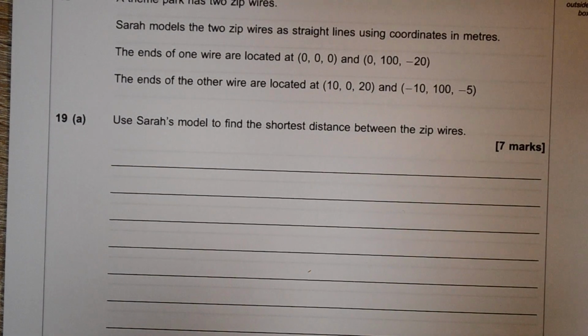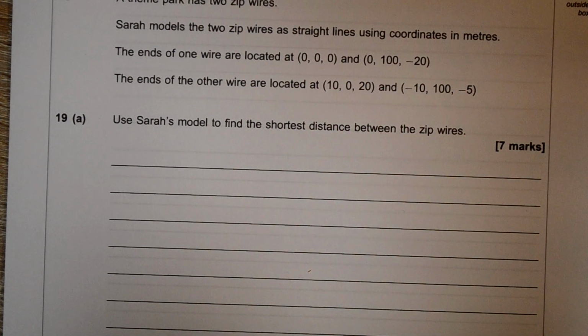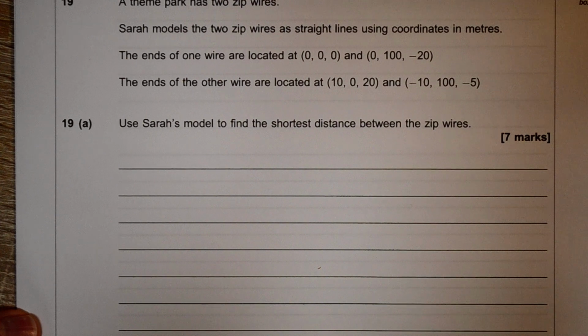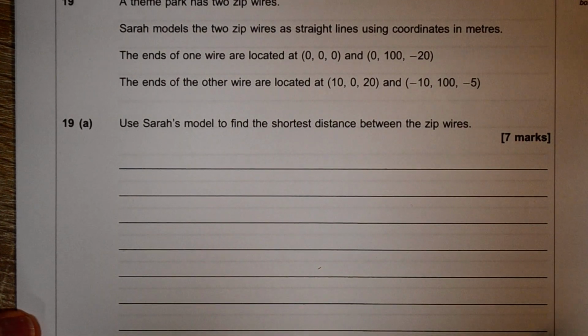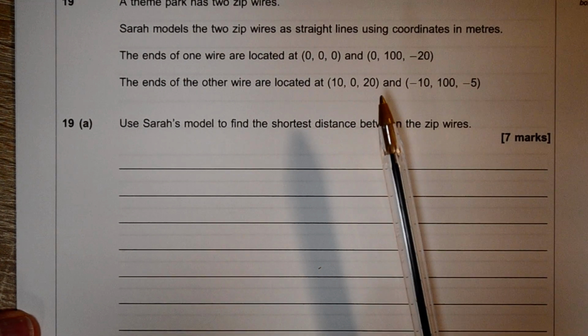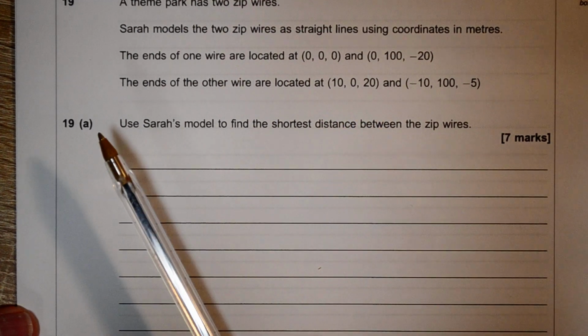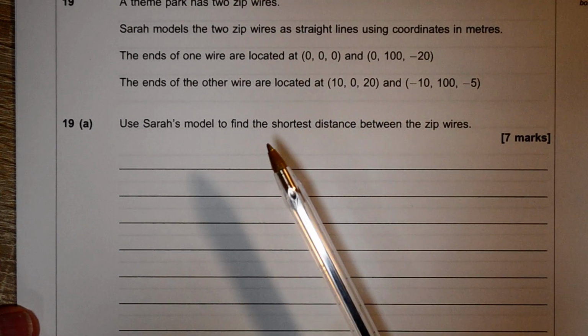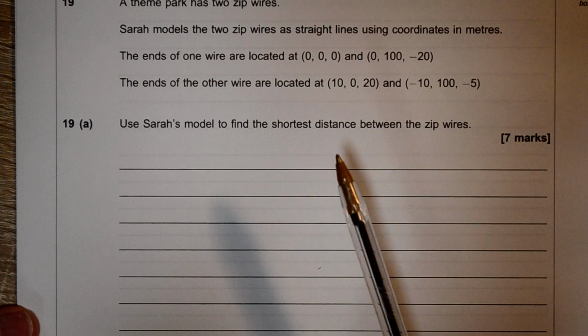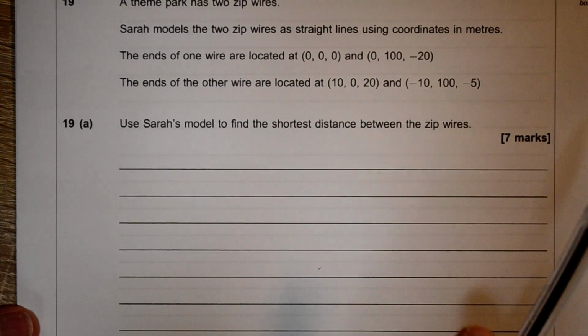This is the 2018 AQA AS Further Maths paper, and we're looking at the vector question on the paper. We are told of a situation where we've got a theme park with some zip wires, and for each of two zip wires, we're told the coordinates of 2 points on the wire. Part A asks us to use the model to find the shortest distance between the zip wires.